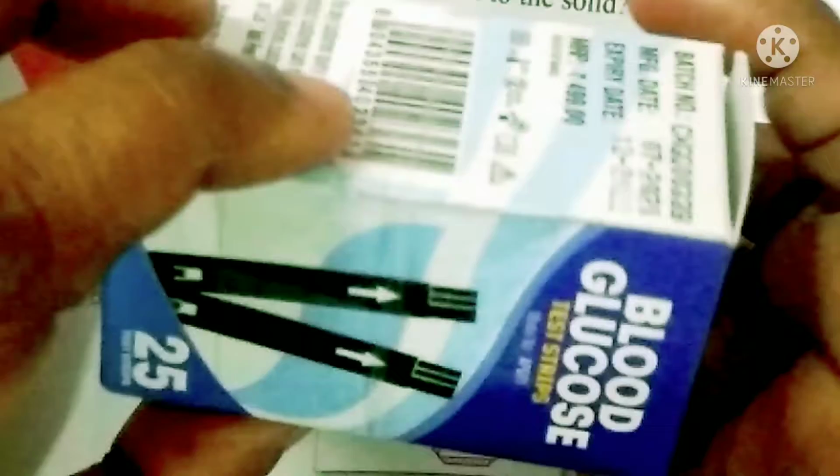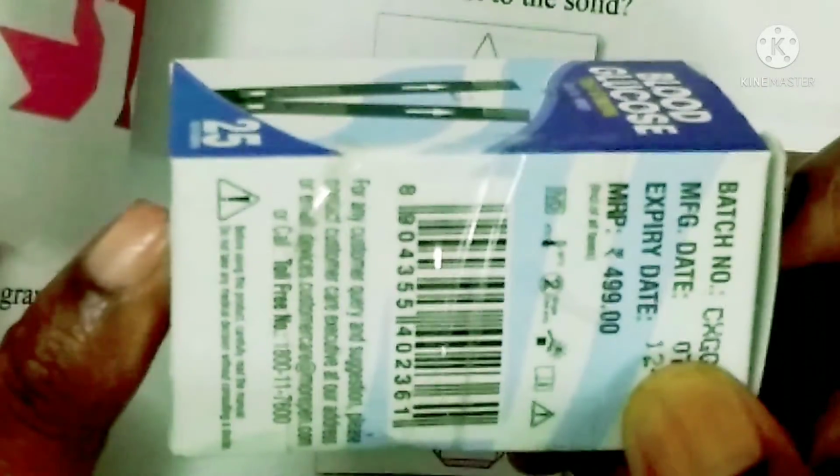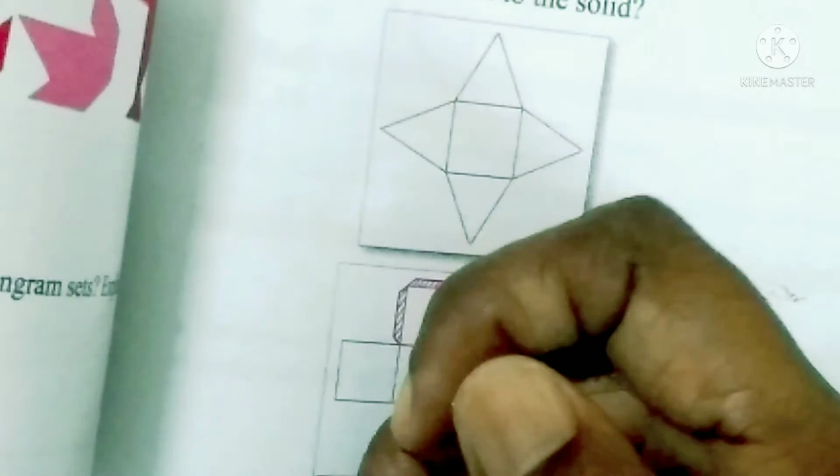Now, this type of solids are very common. What is the shape called? This is a cuboid. Now if you see this, what is the shape? Here it has a flat surface, here also a flat surface, and here a curved one. So this is called a cylinder. Cylindrical shape. So all these figures are common to you.